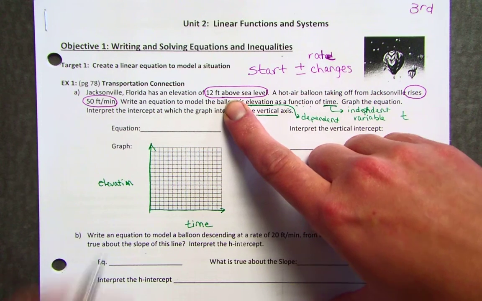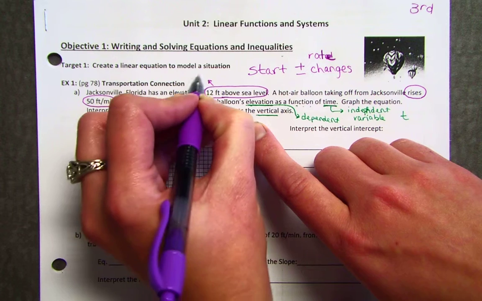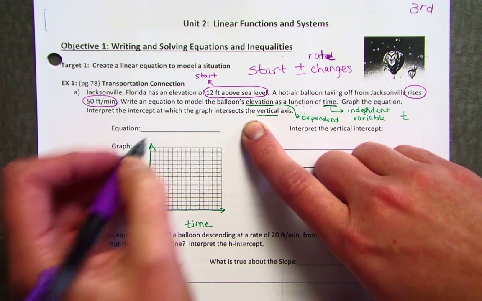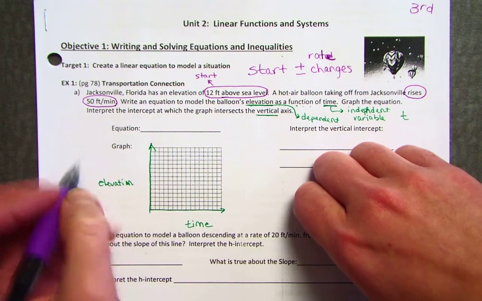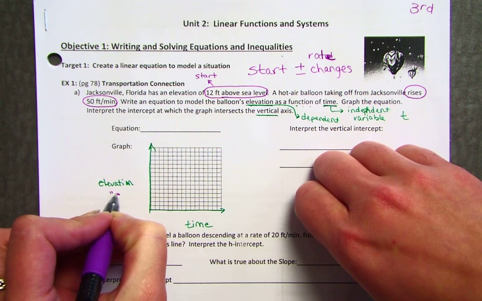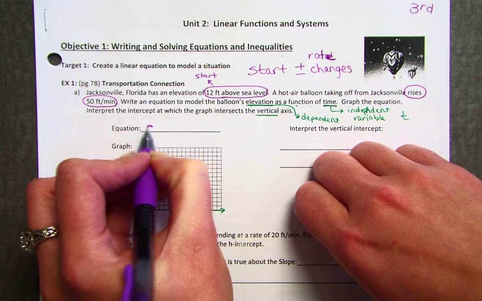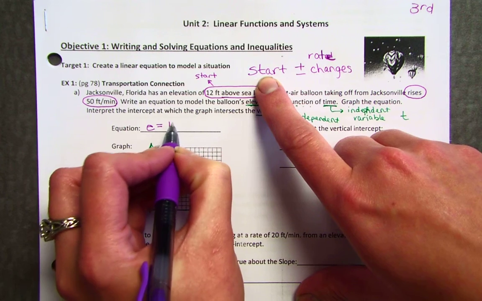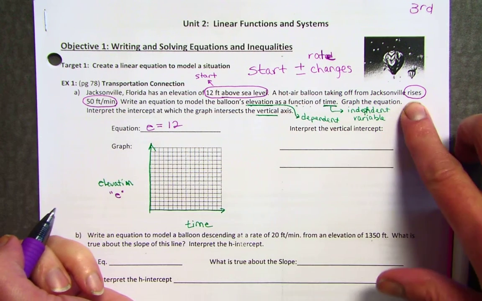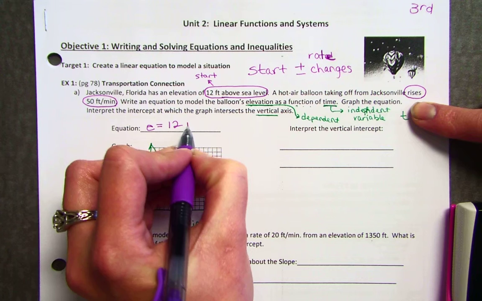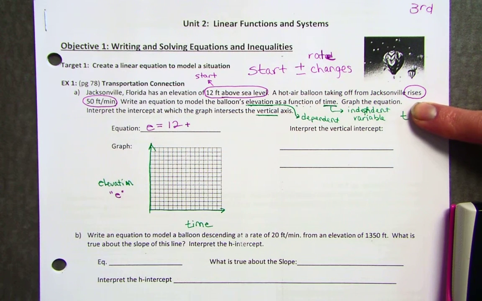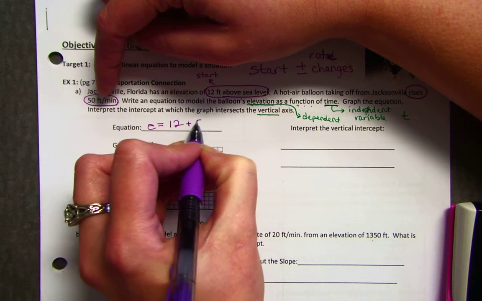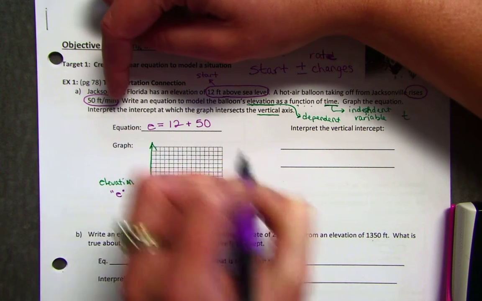This balloon happens to start at 12 feet above sea level, and its elevation, I'm going to call that elevation E. Elevation is where it starts. It starts at 12. It is rising, so I'm going to add to this elevation. And I'm going to add 50 feet per minute that I give it to rise. 50 feet for every minute.